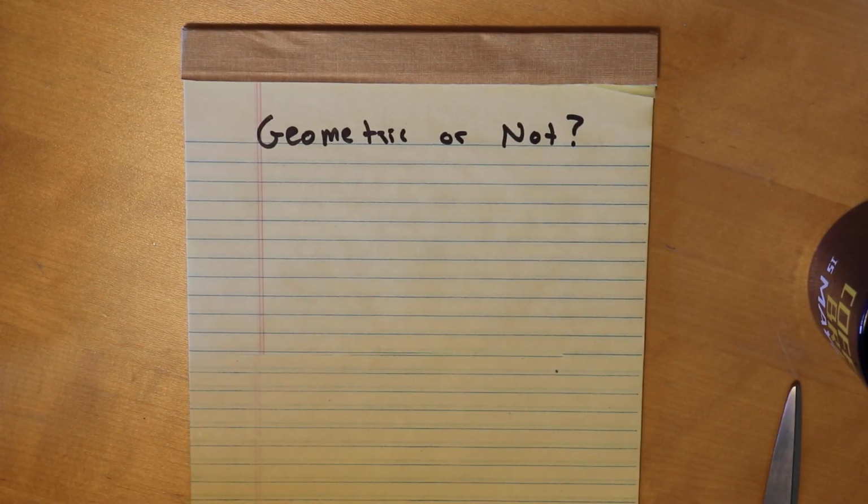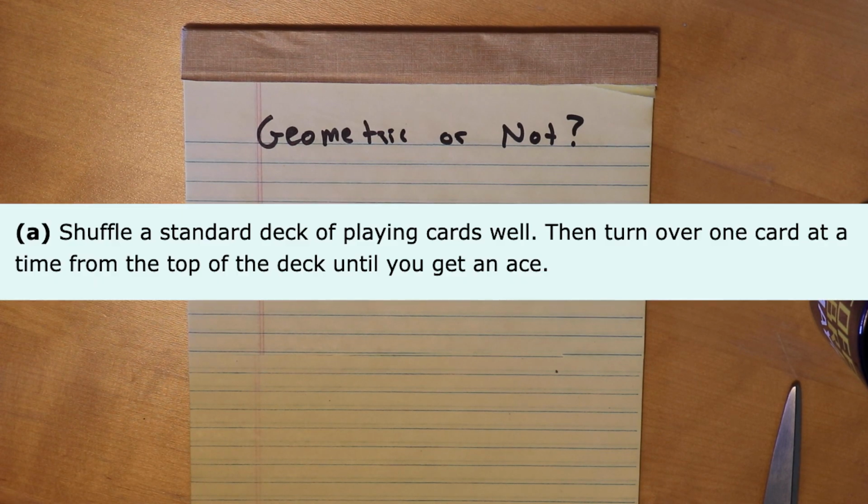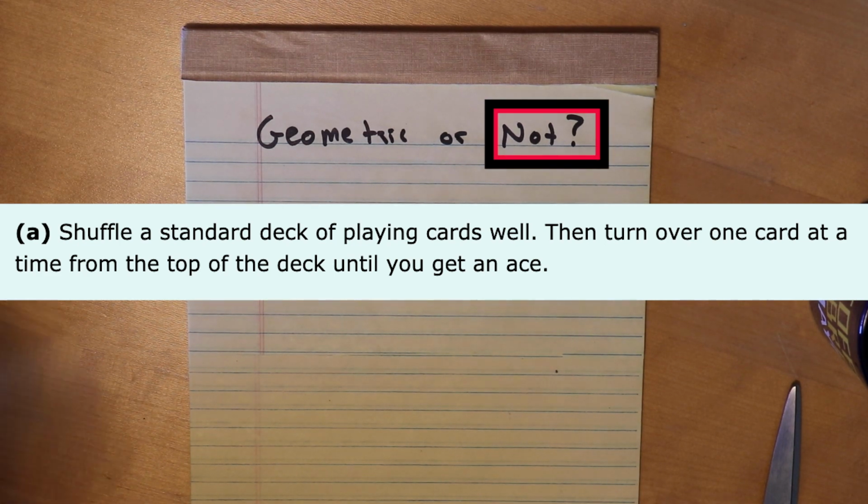Determine whether each of the following scenarios describes a geometric setting. If so, define an appropriate geometric random variable. First one: shuffle a standard deck of playing cards very well. Then turn over one card at a time from the top of the deck until you get an ace. This is not geometric because we are selecting cards without replacement. The trials are not independent from each other. So that's very, very clear.